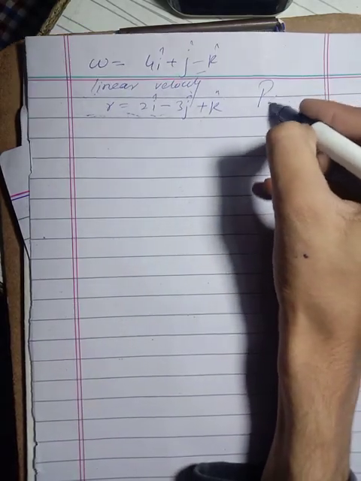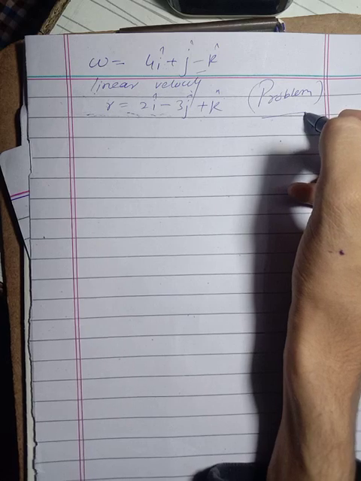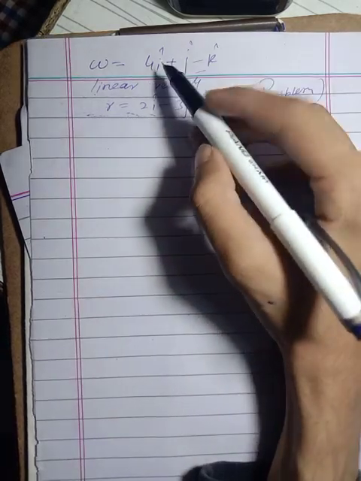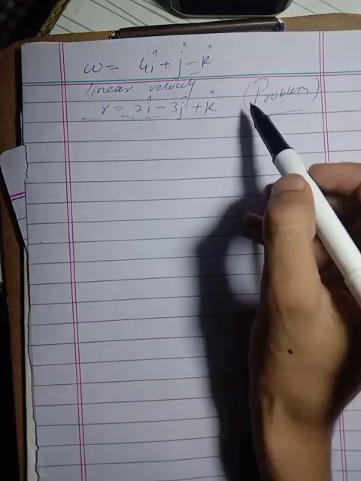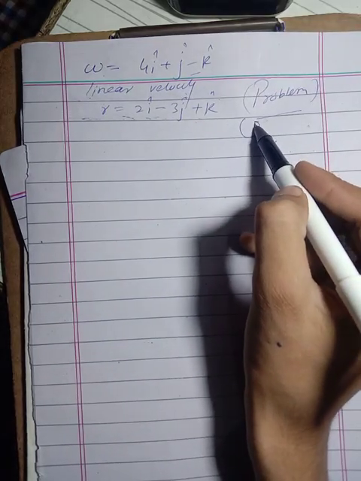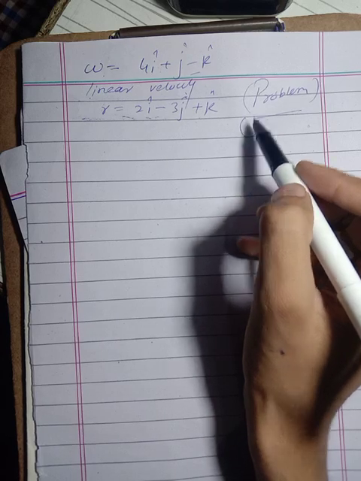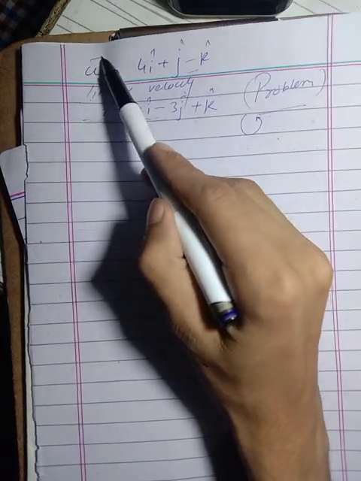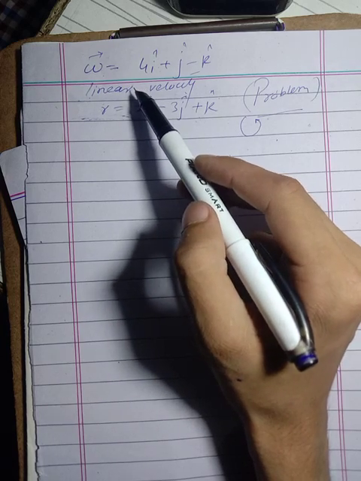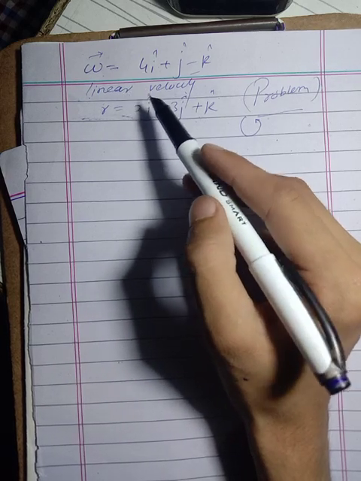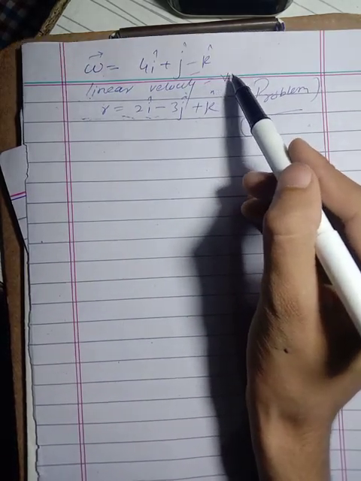The problem is this: the angular velocity of a rotating rigid body about an axis of rotation is given by omega, the vector 4i plus j minus k unit vector. Find the linear velocity v.